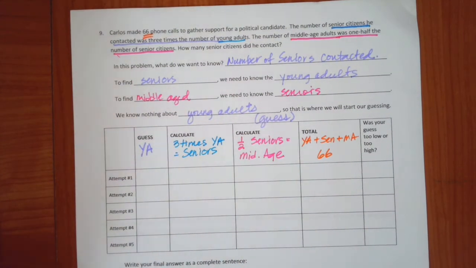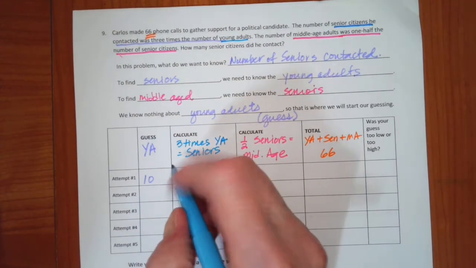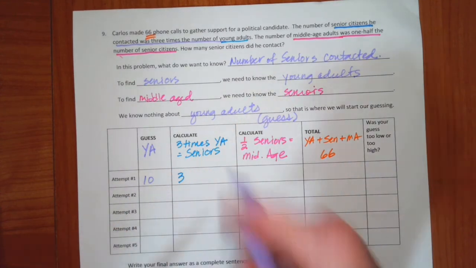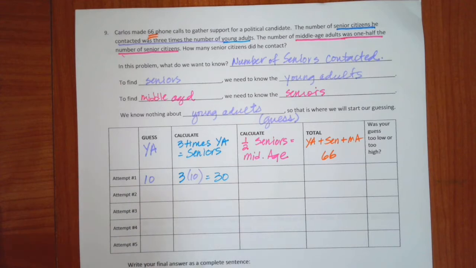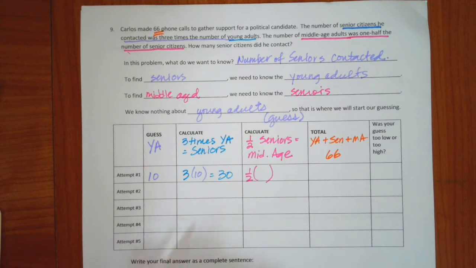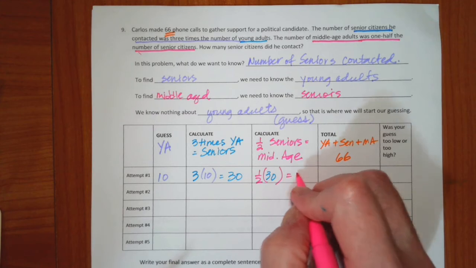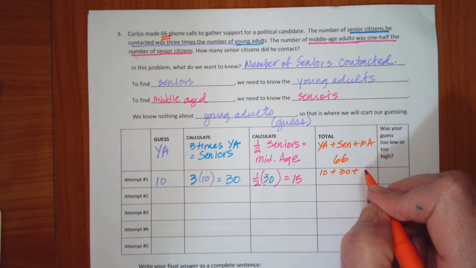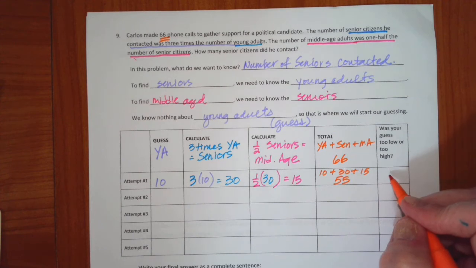Okay, we're just going to guess. I'm going to start with something easy. I'm going to do 10. That means the young adults, or the seniors, is going to be 3 times the young adults, which is going to be 30. And then the middle age is going to be 1/2 the number of seniors, which is 15. So we have 10 plus 30 plus 15, which gives us 55. And this is going to be too low.